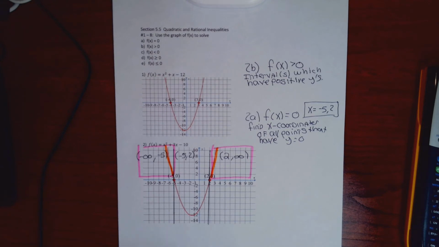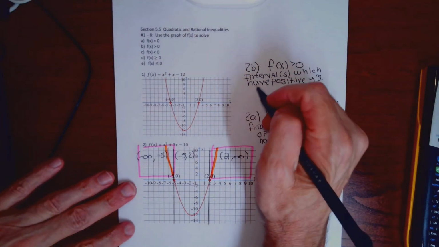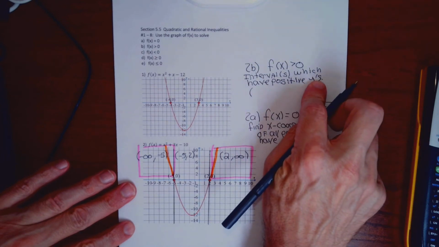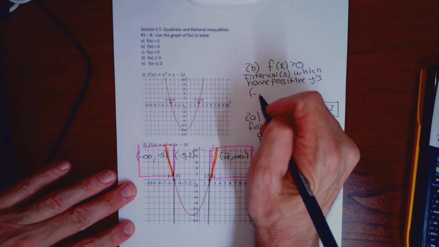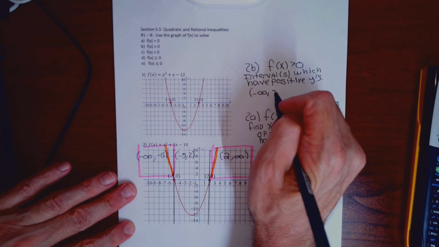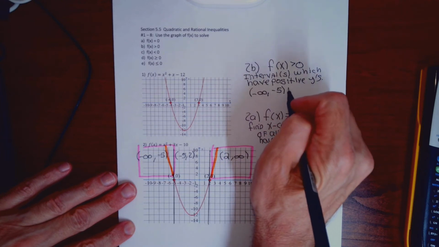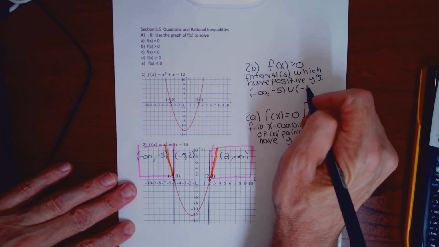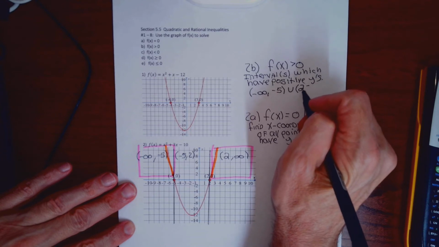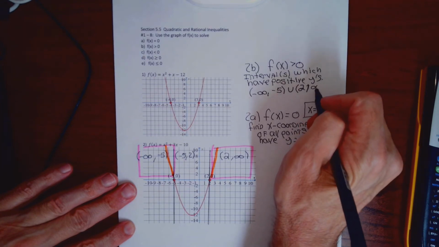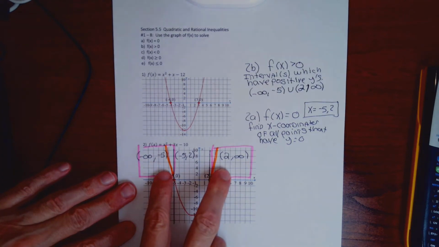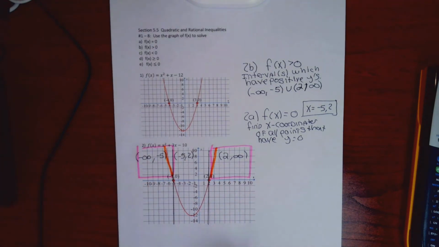So my answer to 2b, the regions that are going to have positive y's, are the interval from negative infinity to negative 5, union the interval from 2 to infinity, because those 2 regions are above the x-axis, and every point above the x-axis means all the y's are positive.